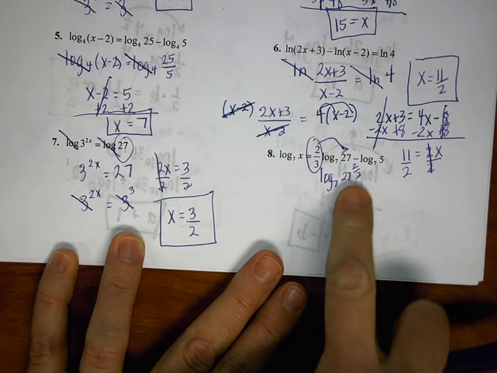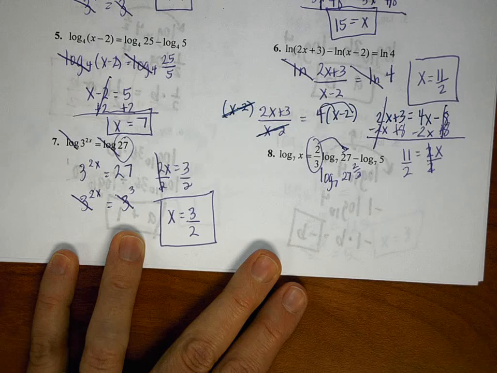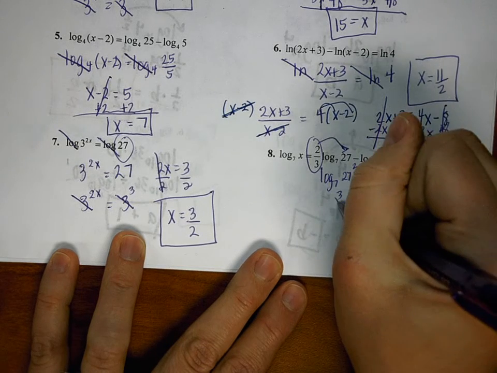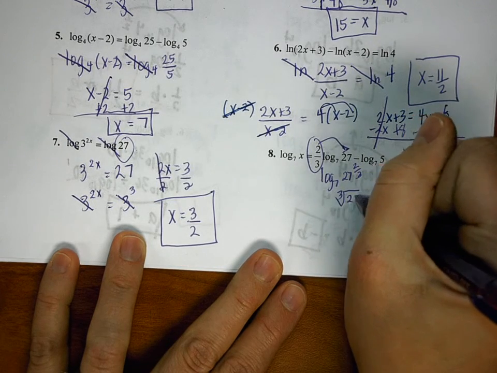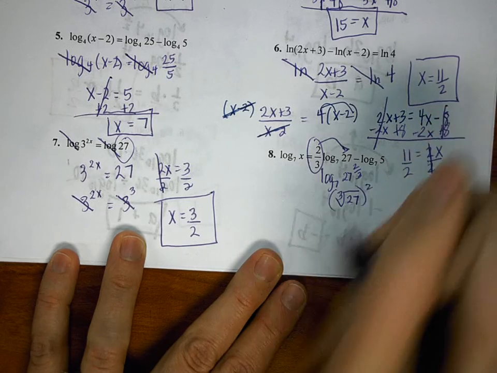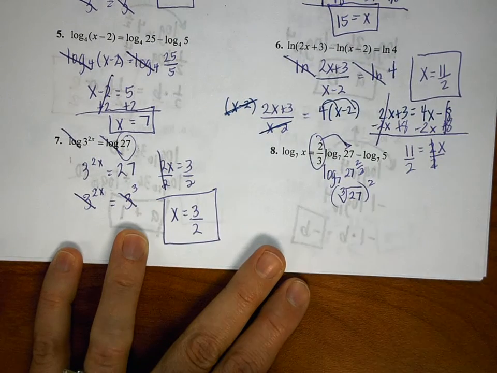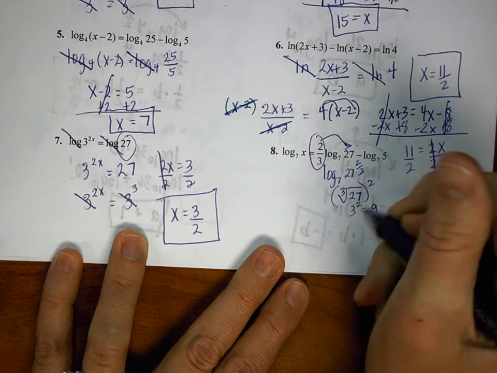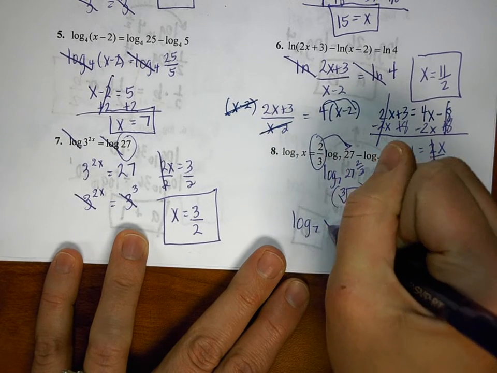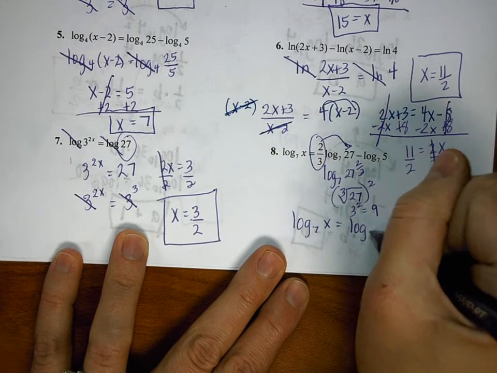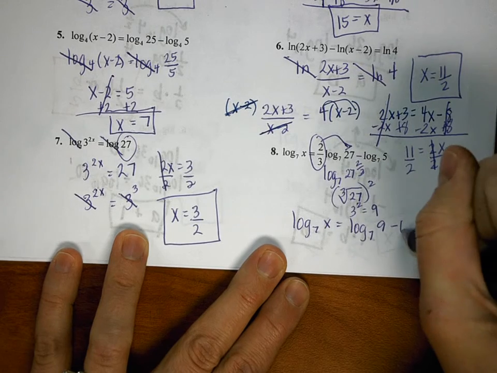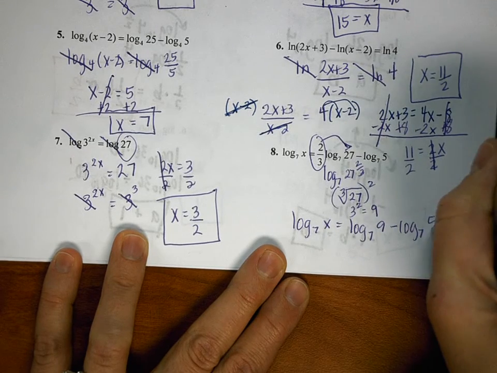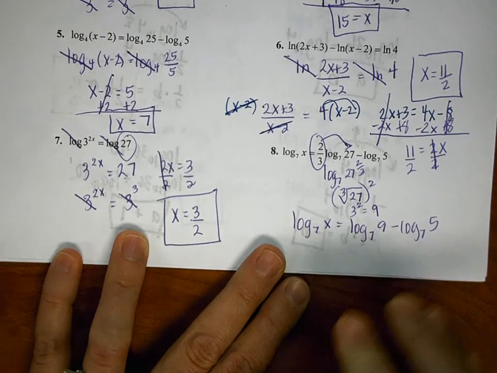How do I rewrite 27 to the 2/3? The cubed root of 27 squared. What is the cubed root of 27? 3. And then 3 squared is 9. So right now I have log base 7 of x equals log base 7 of 9 minus log base 7 of 5. At this point now you can condense.